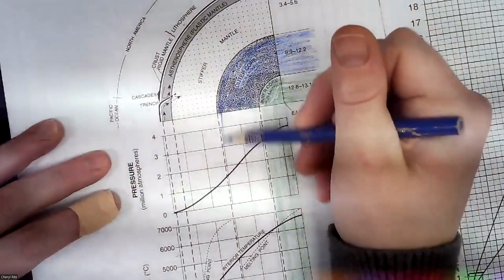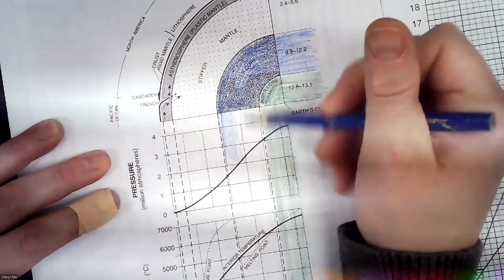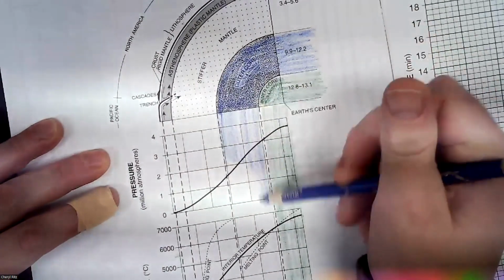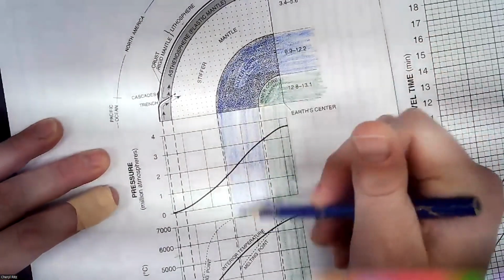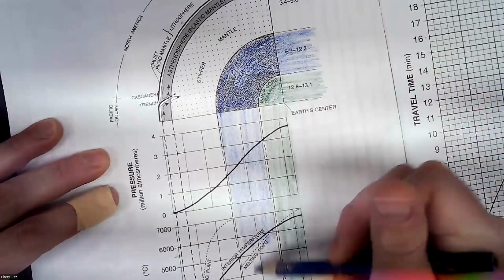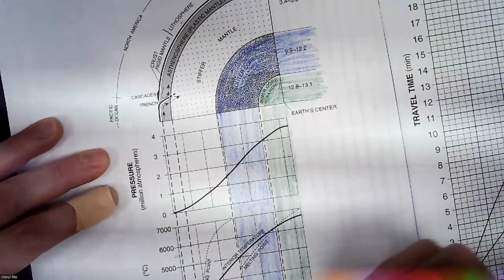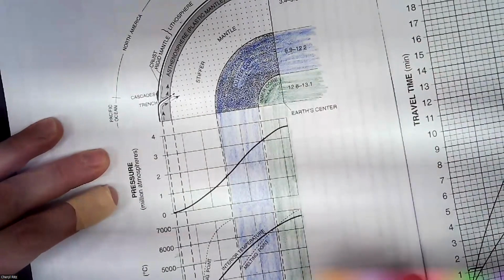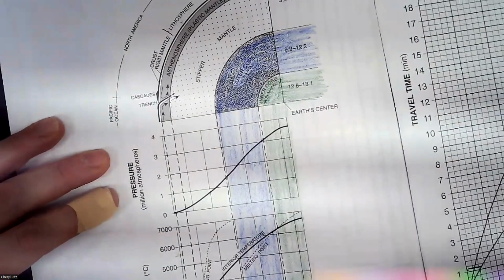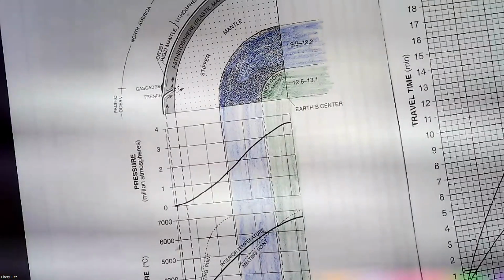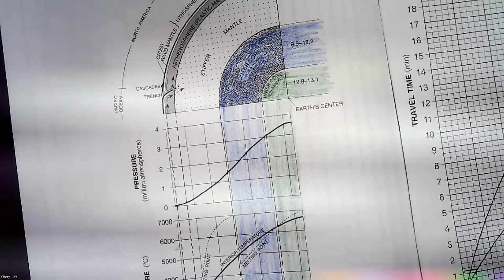Follow that down again. Being careful to stay inside the dotted lines for the outer core. So you should be able to read the temperature, the pressure, and the depth for the outer core. Again, make sure you're not coloring too dark that you can't see underneath your coloring.